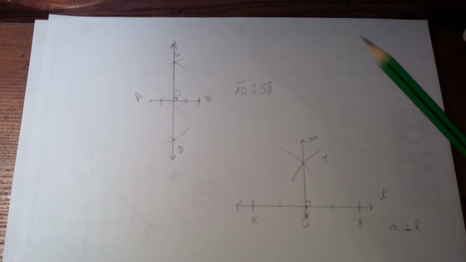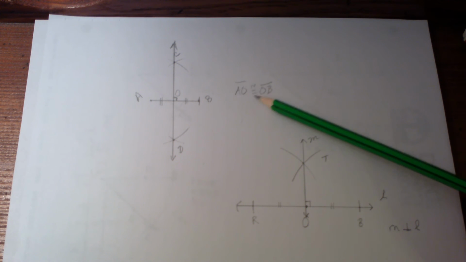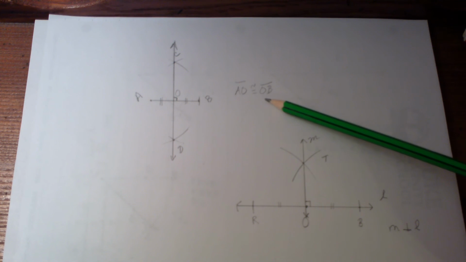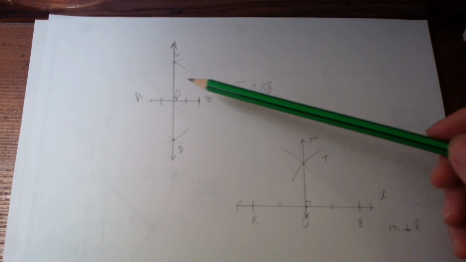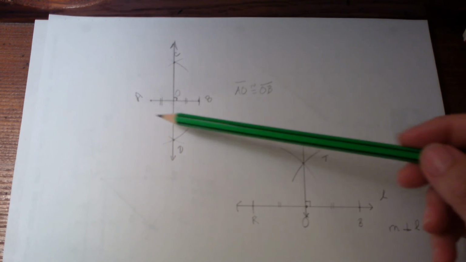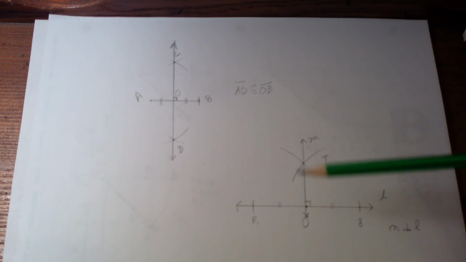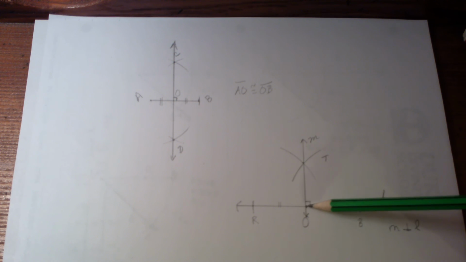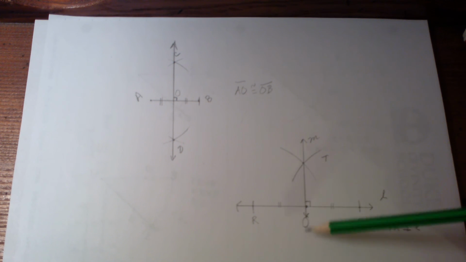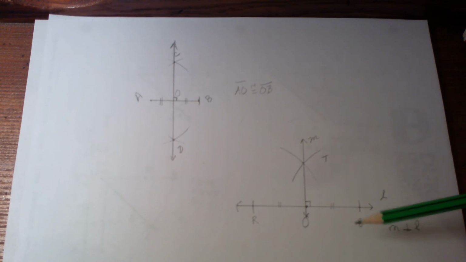So there we have bisecting a line segment, which means putting a midpoint, O is the midpoint, and getting two congruent segments. Here we have a point on a line through which I have constructed a perpendicular.